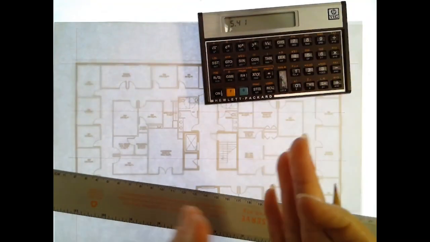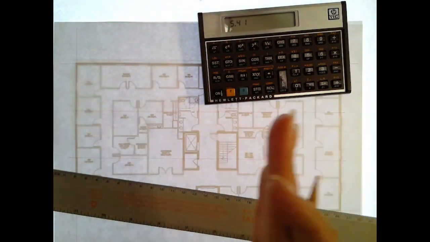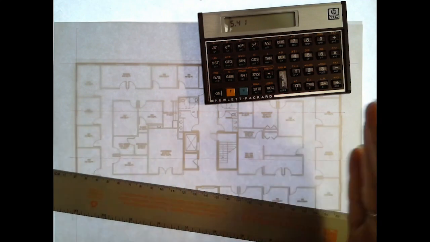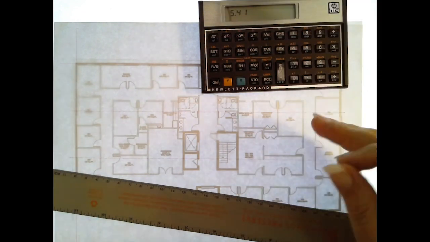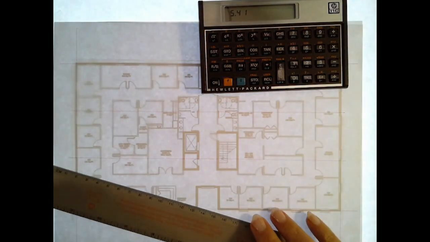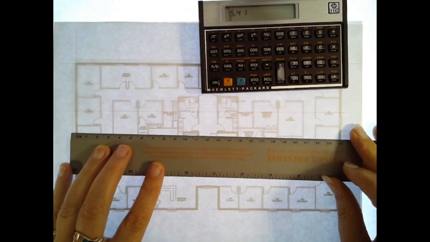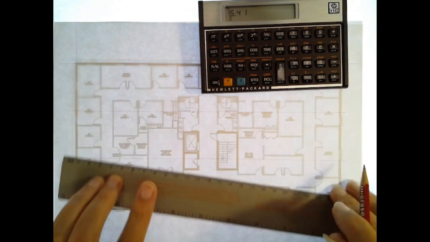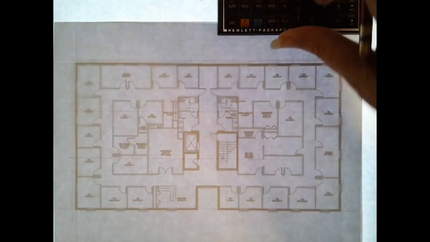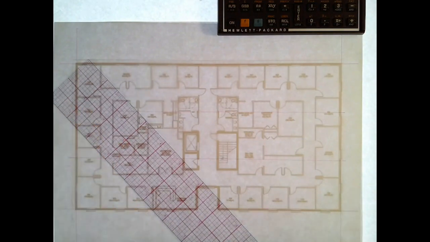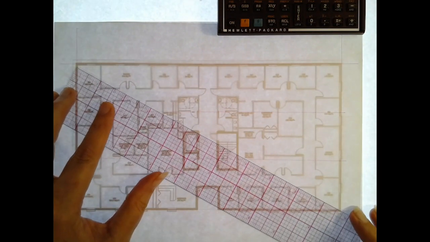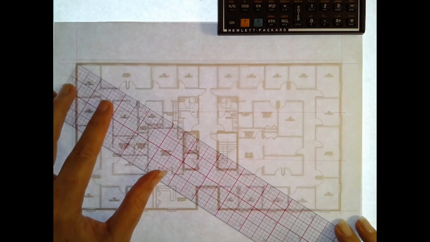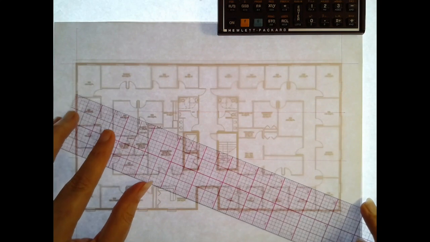So I don't have a whole number of divisors or multipliers by 43 to get this length. So I'm going to round that down. I could go up to 6, but let's try 5. And if I take my 238, well, let's not even do it that way. Let's do it with the sloped ruler again. So if I want to divide this into 5, that means I need to do 10 units across.